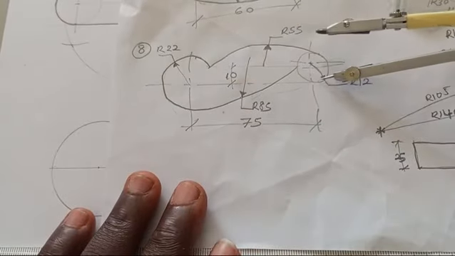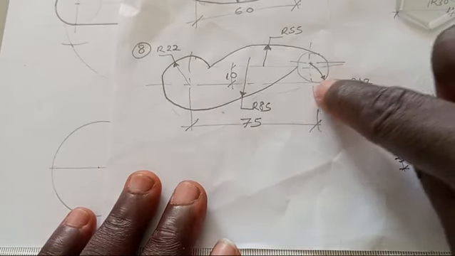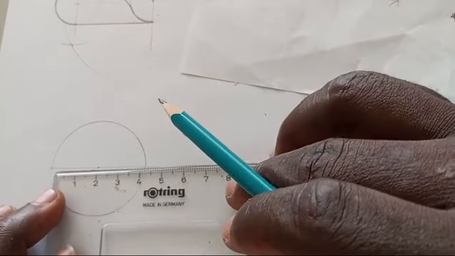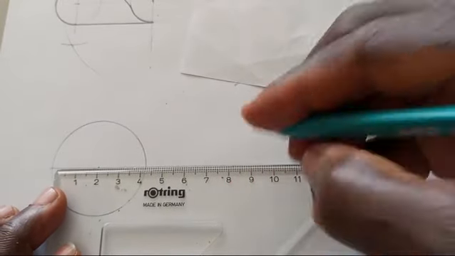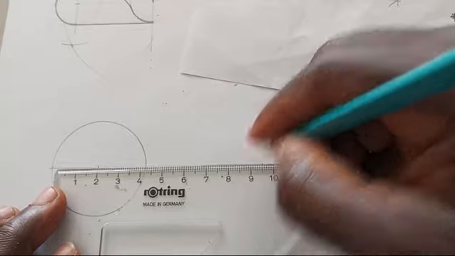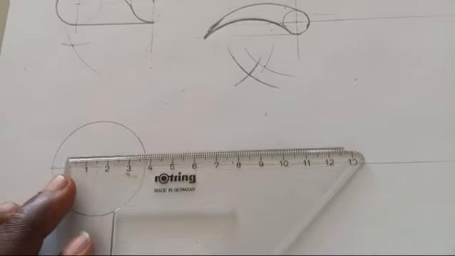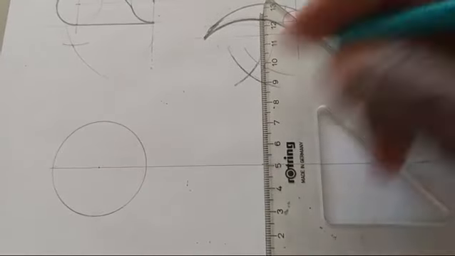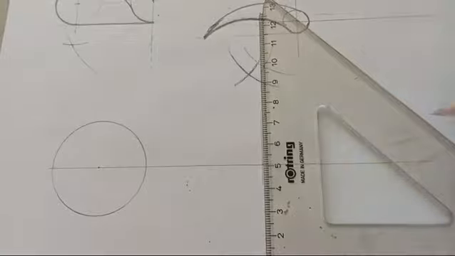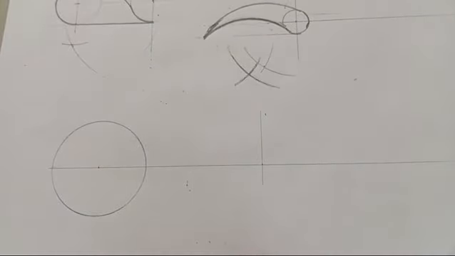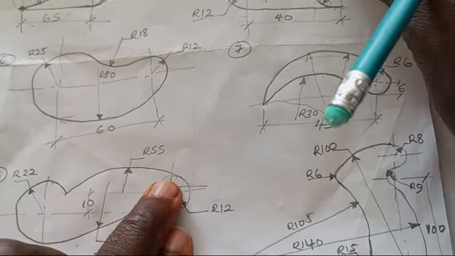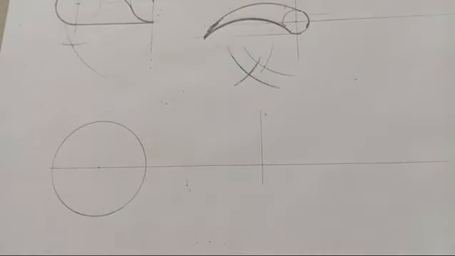Now this center coincides with the bottom of this circle. So I'll now measure my 75. 75 from 2 will be 95. It will be here. So at this point I need to draw a vertical line so that I can get the center of that circle. And the circle is radius 12, so I need to measure that 12 upward to get the center before I construct the circle.